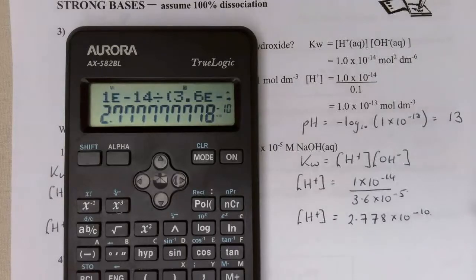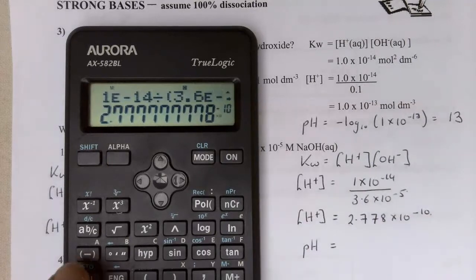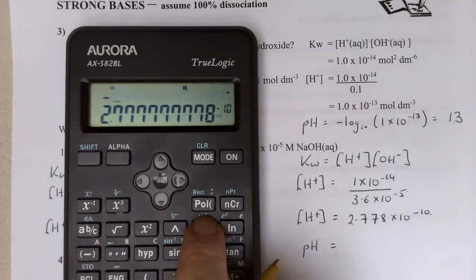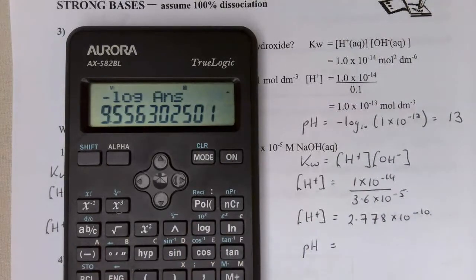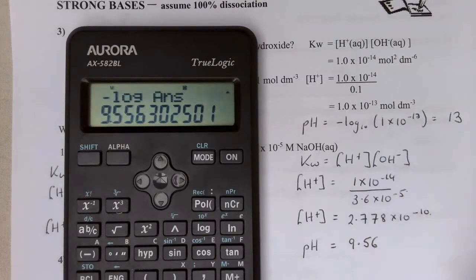Working the last example through in the same way, we work out that the concentration of the hydrogen ions is 2.7 recurring times 10 to the minus 10. Again, I can work out the pH by going minus log my answer, and we get a value of 9.56, and that's my pH.